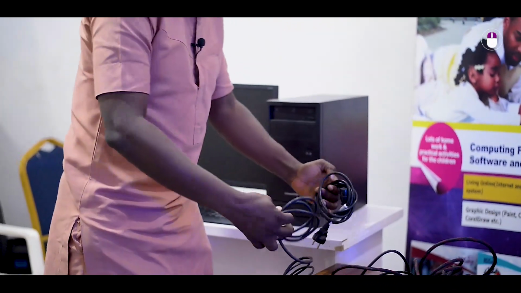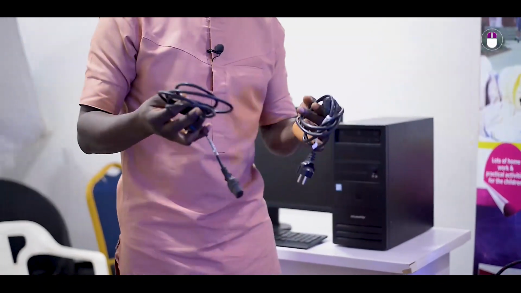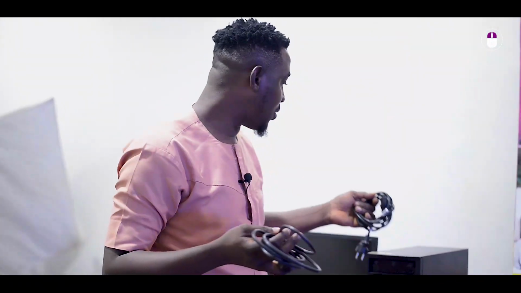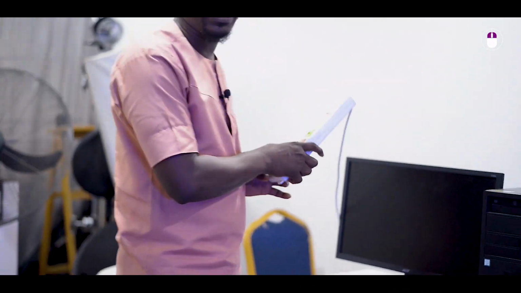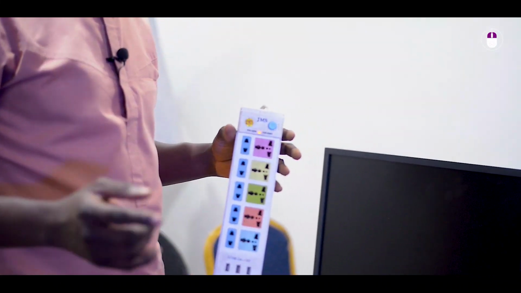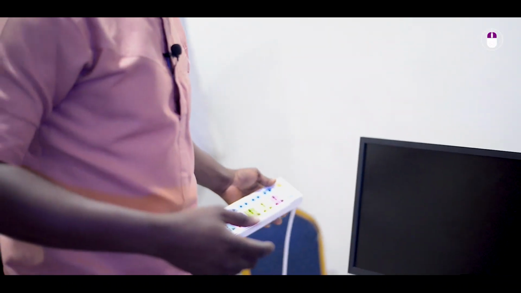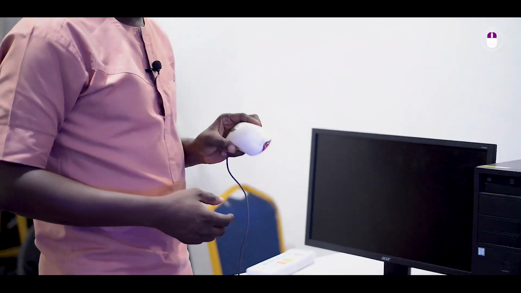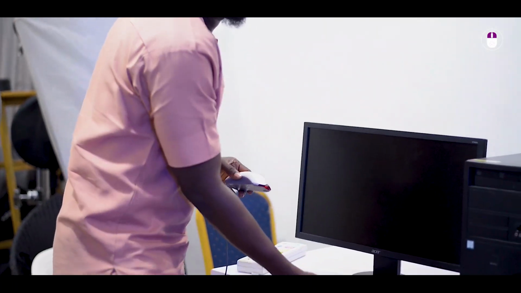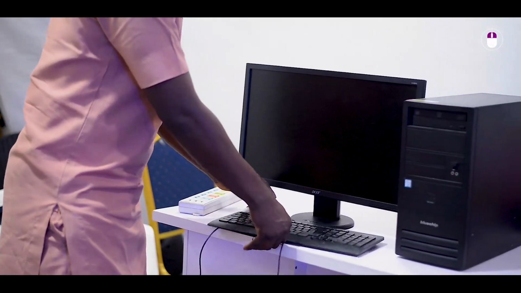I also have the power cable here. This helps me to connect the monitor to electricity. This helps me to connect the system unit to electricity. And here I have my extension box. This helps me to connect all my computers to electricity. And then here I have the mouse and the keyboard, and then the system unit, and then the monitor here.